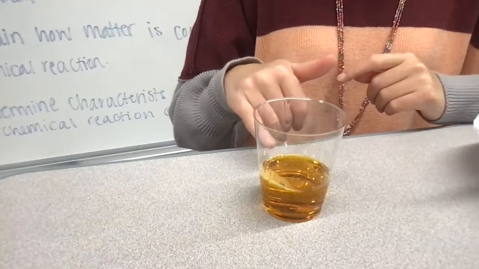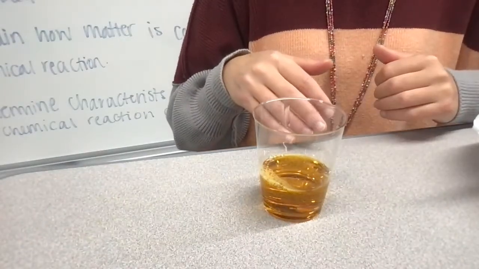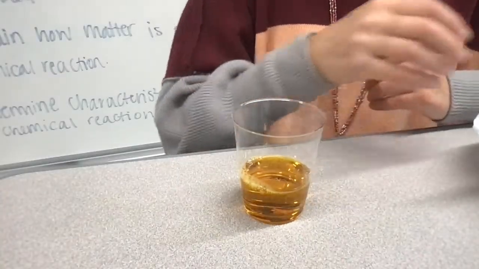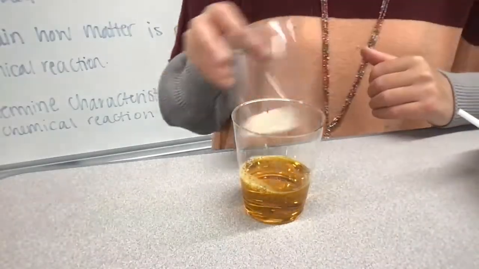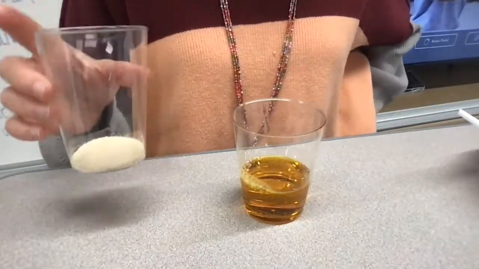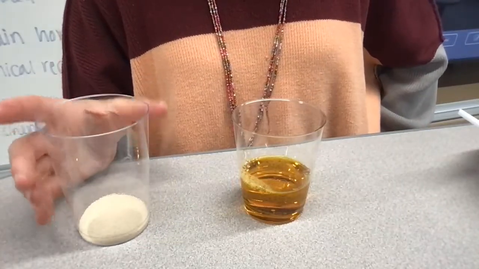And also we can notice that the Dawn dish soap was completely dissolved in the solute, so we have a complete solution now. All right, or the solute was dissolved in the solution. Okay, but now I'm going to go ahead and add my yeast. So now we're going to watch as the chemical reaction occurs.